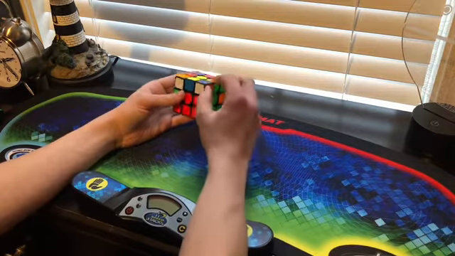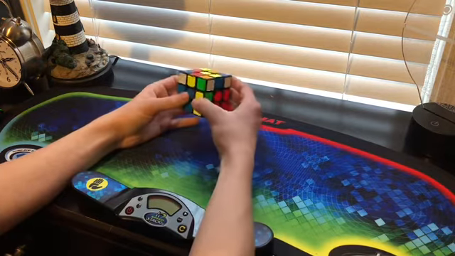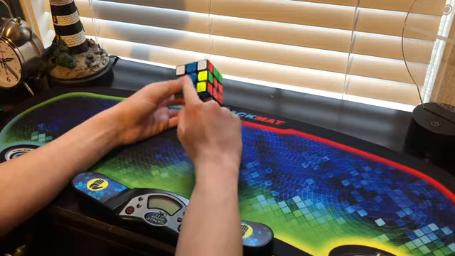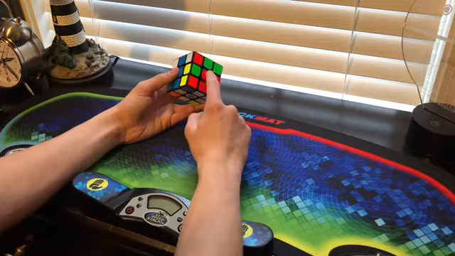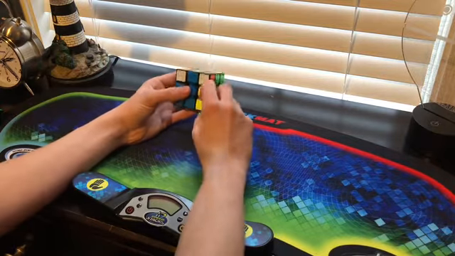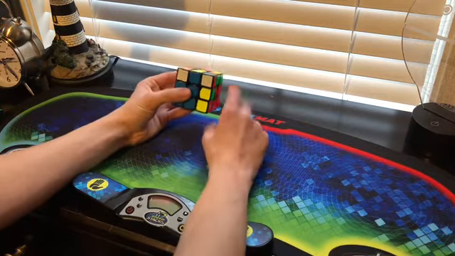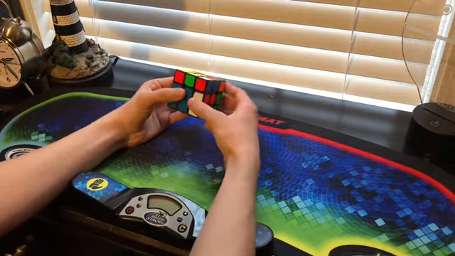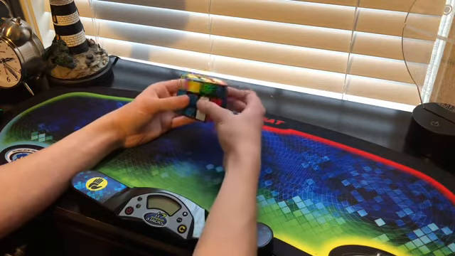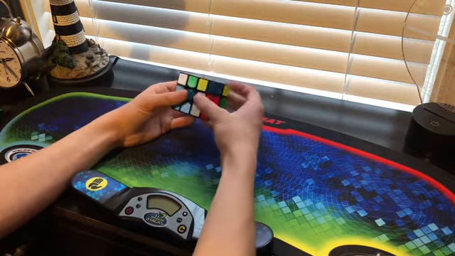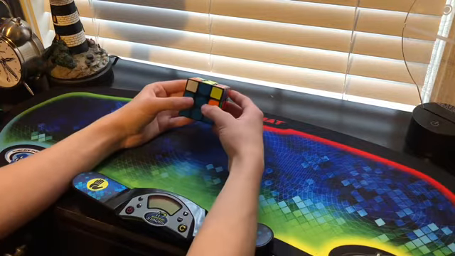So you're going to find another one. Let's use this white, blue, and red. Well, it goes between the white, blue, and red centers right here. So it goes right there because it's between the red, white, and blue centers. So it goes above where it needs to go on the top right specifically, or else it won't work. And you do R, U, R prime, U prime. Nope. There we go. Now it's in its place.